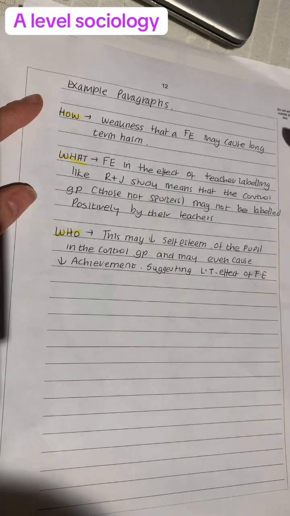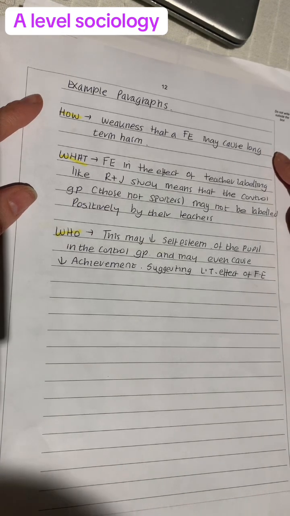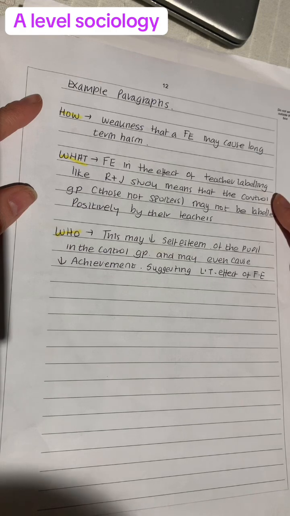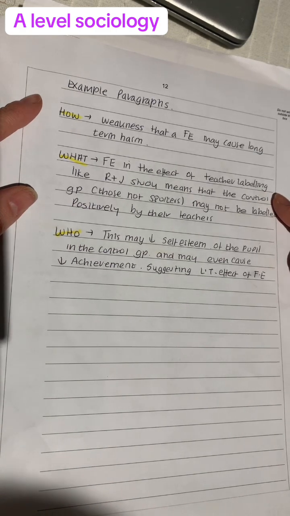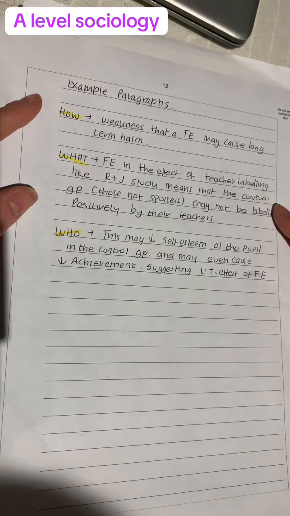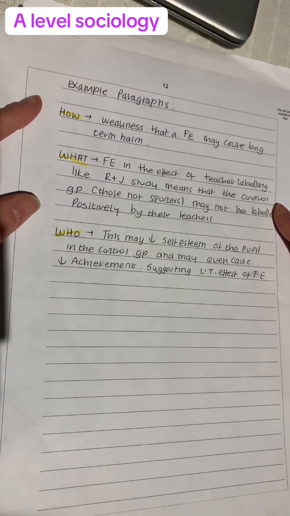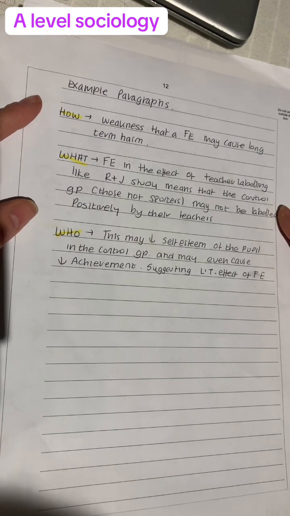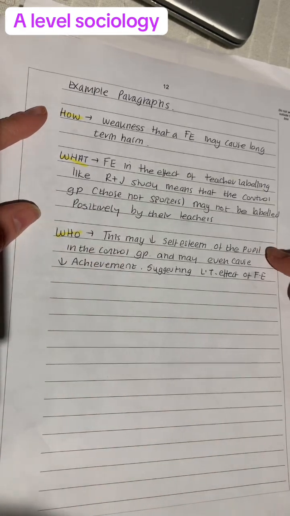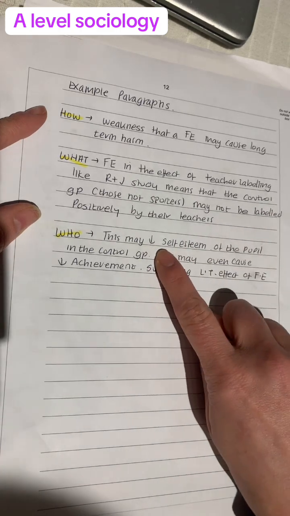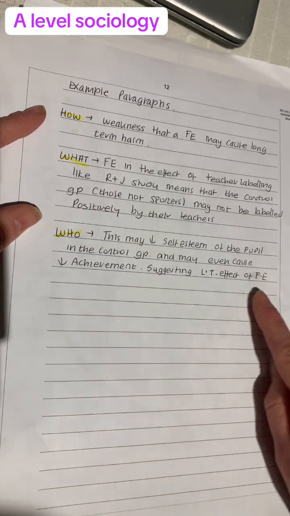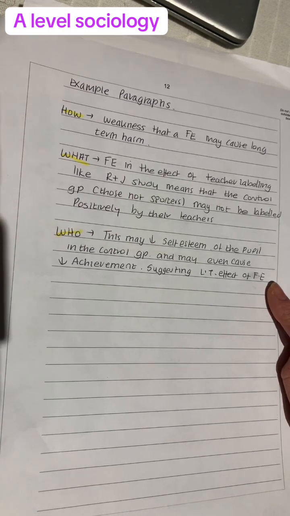So we might say a weakness of a field experiment is that it may cause long-term harm, and we need to put it in the context of teacher labelling. So the field experiment on the effect of teacher labelling, like in Rosenthal and Jacobson's study, means that the control group, those that weren't identified as spurters, may not be labelled positively by their teachers. And who are we talking about? So this might have a long-term effect and lower the self-esteem of the pupil in the control group, and may even cause low achievement, suggesting there is a long-term effect of a field experiment.